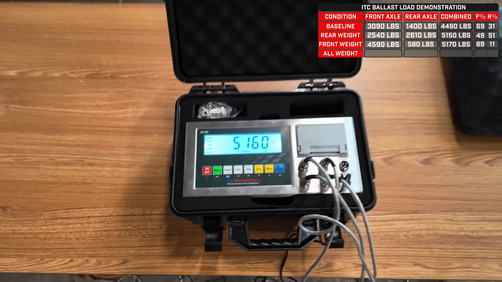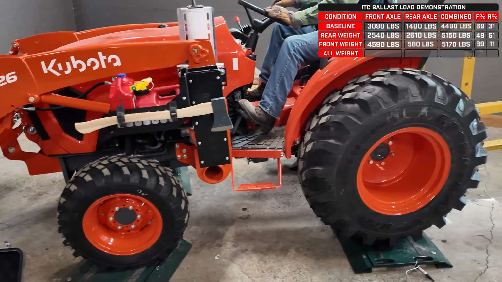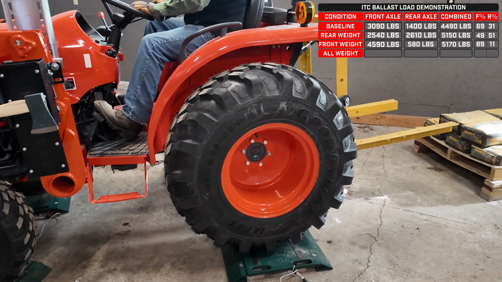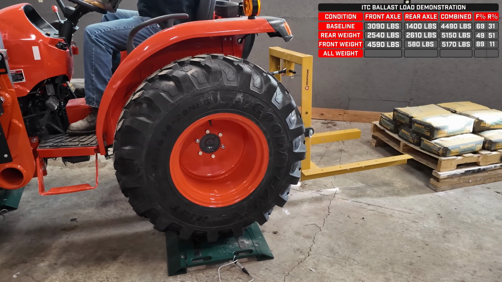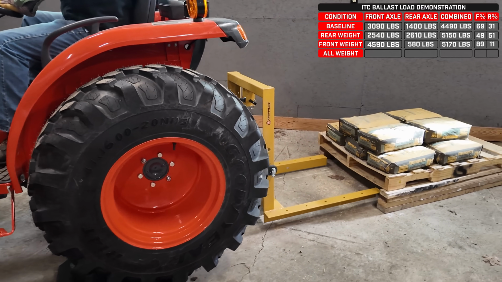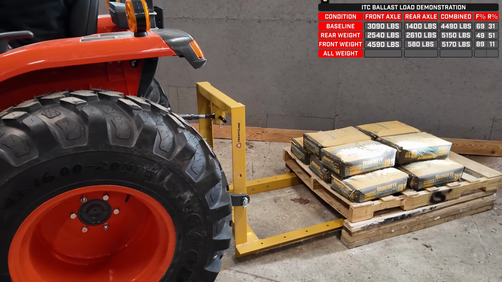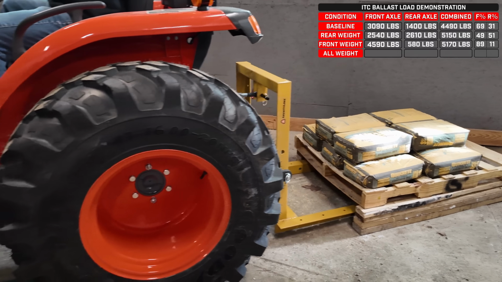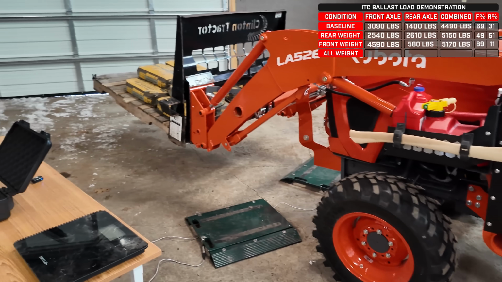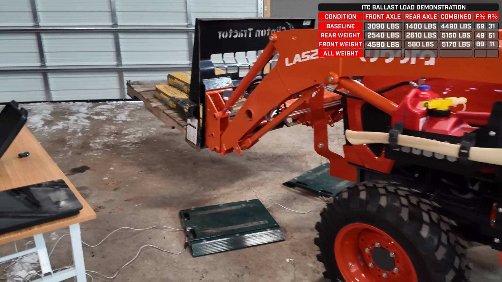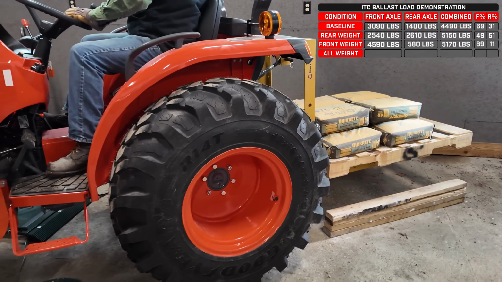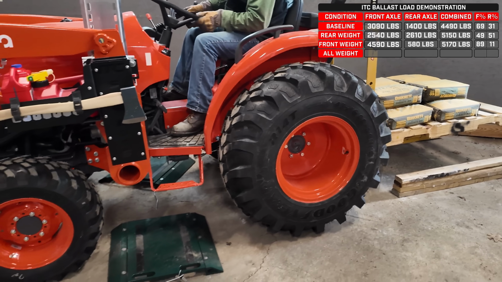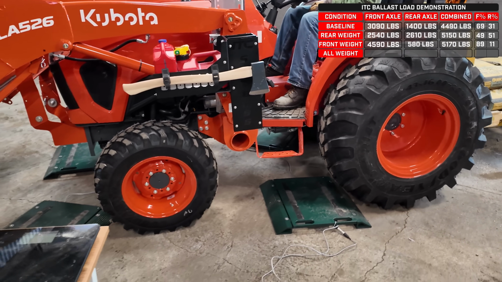Although we only added 680 pounds to the overall weight of this tractor, it was majorly on the front axle. We removed 820 pounds that was on the rear axle from our baseline and put it on the front axle. And we added a total of 1,500 pounds to the front of this machine, all by just adding 680 pounds to the actual loader. An additional 1,500 pounds of force was put on the front axle.